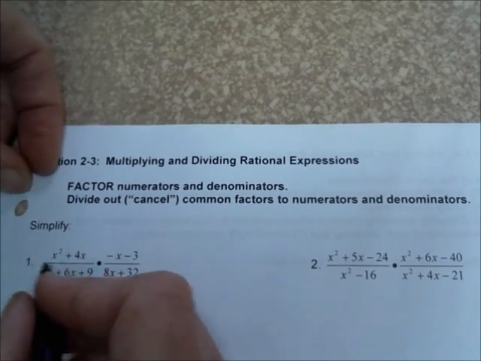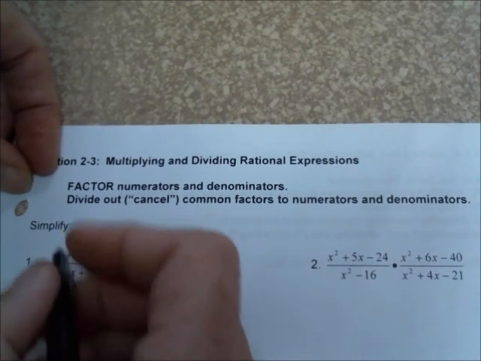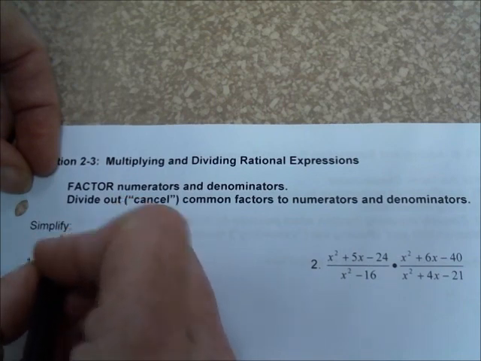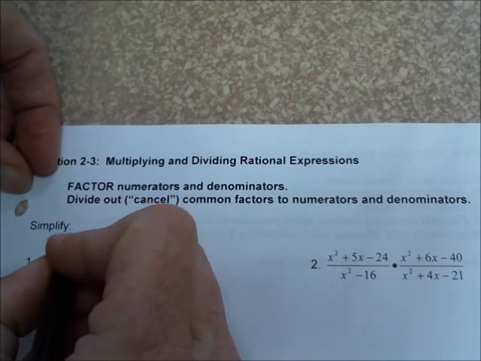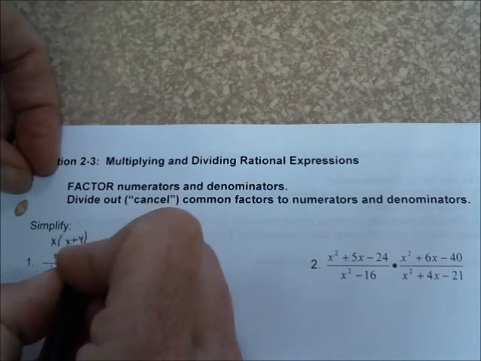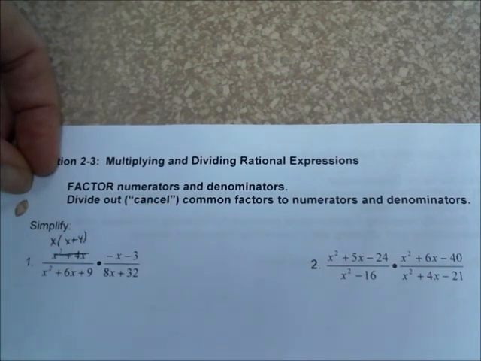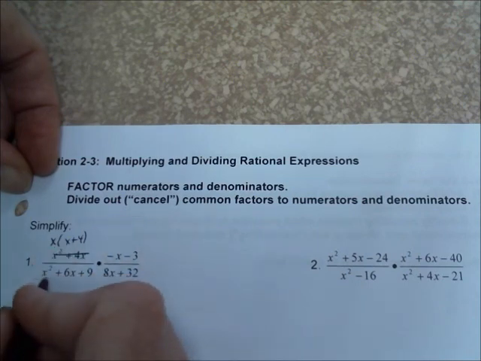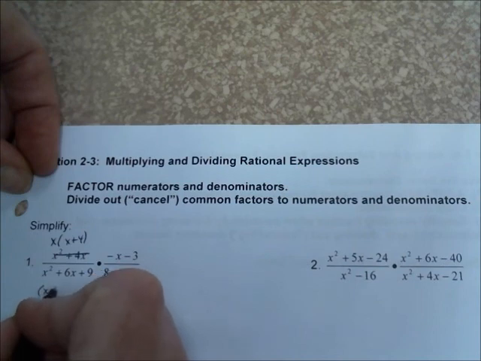In the first example, we can factor this first numerator because there's a GCF. So you can take that x out, and call it x plus 4. And I like to just lightly cross the polynomial out after it's been factored. X squared plus 6x plus 9 can be factored into x plus 3 times x plus 3.